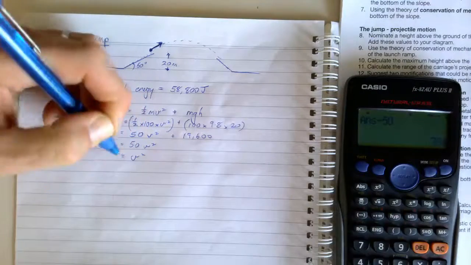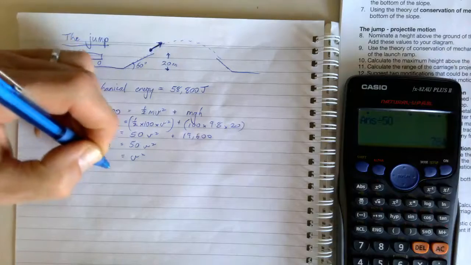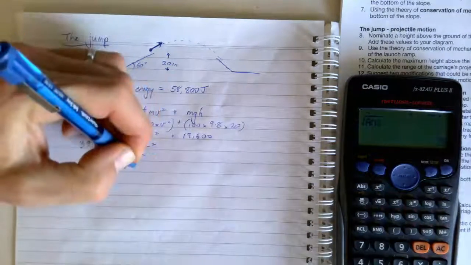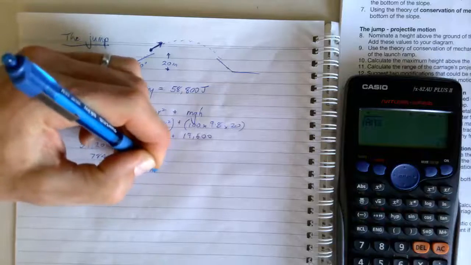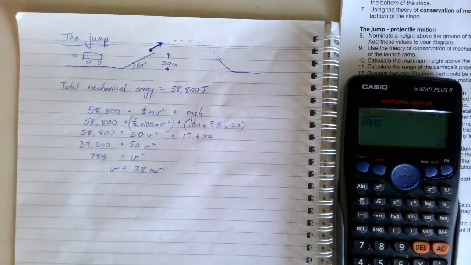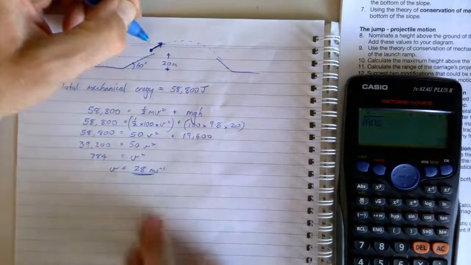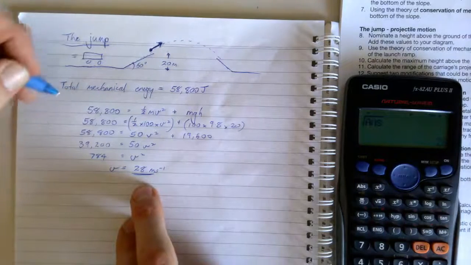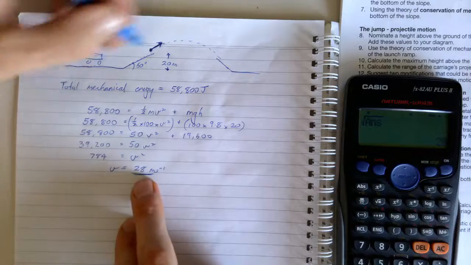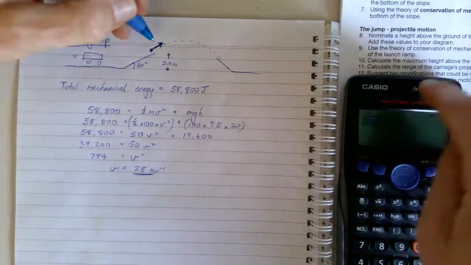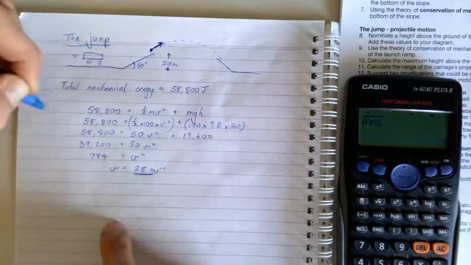V squared is equal to 784, and let's square root that answer to get a speed of, wow, nice and tidy, 28 metres per second exactly. Okay, good. So now I know that my roller coaster will come off this ramp at 28 metres per second. All right, so that's number 9 done.